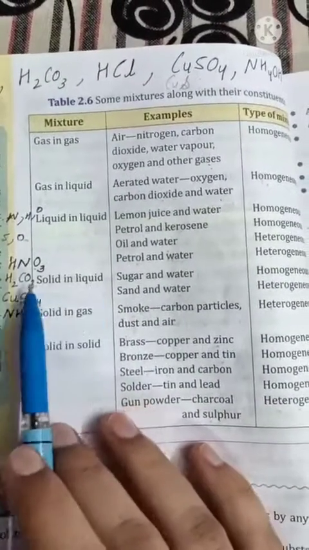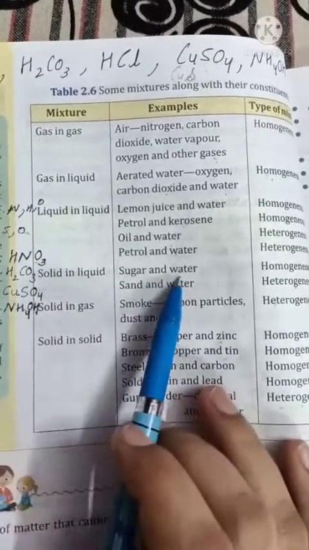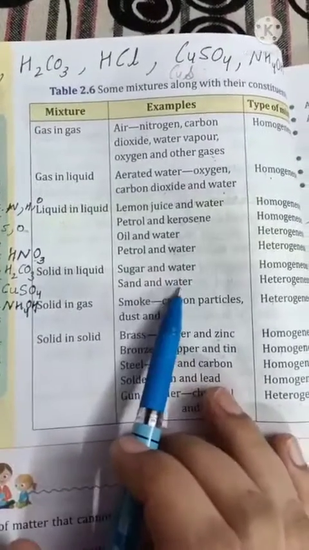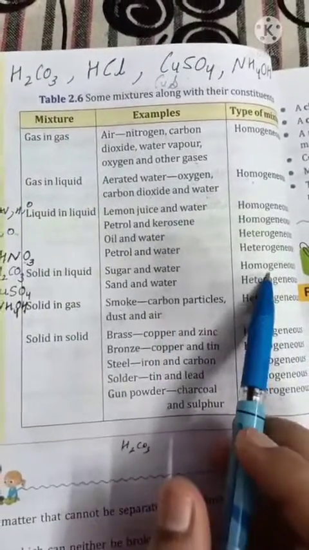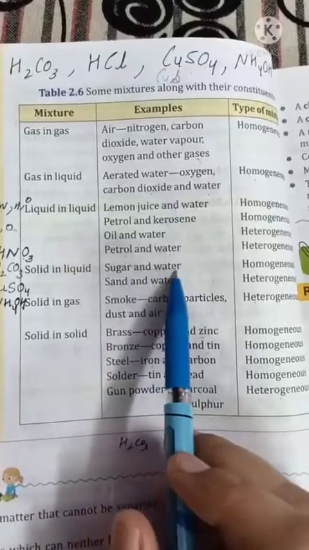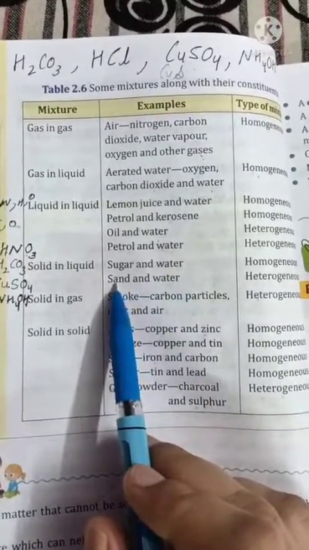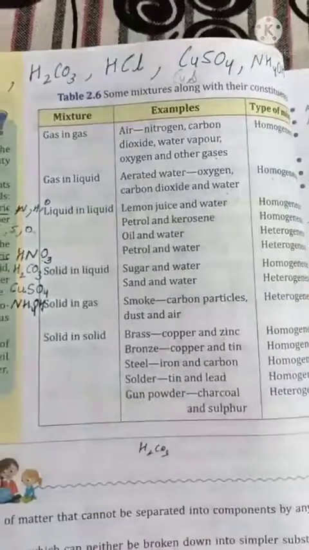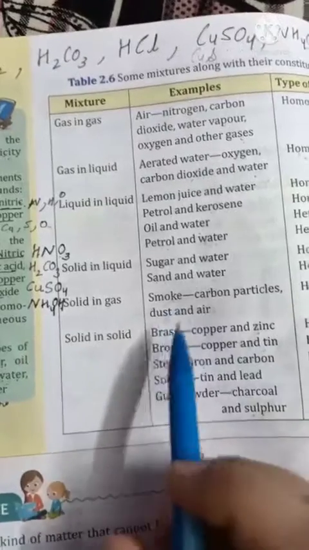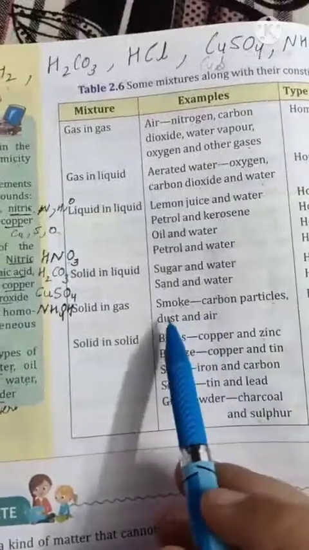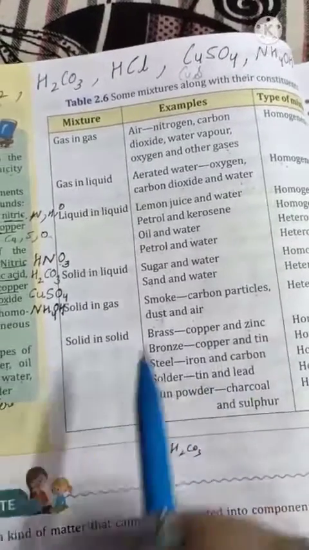Solid in liquid mixture: one component is solid, for example sugar and sand, and the second component is liquid, for example water. So sugar and water, sand and water, these are examples of solid in liquid mixture. The first one is homogeneous because when we dissolve sugar in water, it will hide itself in water, while sand particles we will be able to see, so it's a heterogeneous mixture. The next example is solid in gas mixture, that is smoke. Smoke has carbon particles and dust particles, solid in state, and air, gaseous in state. So it is a heterogeneous mixture.